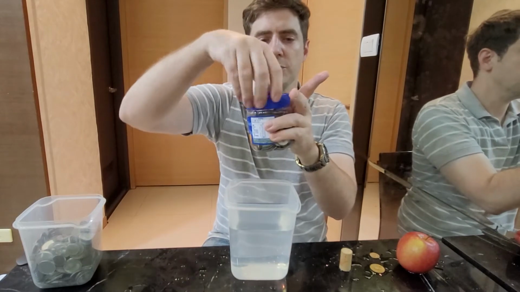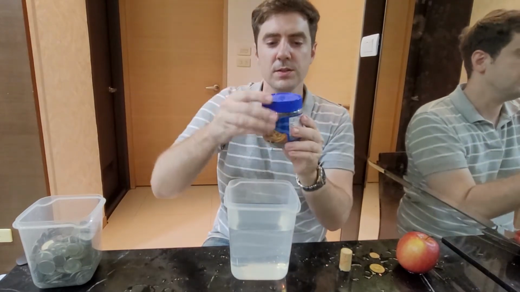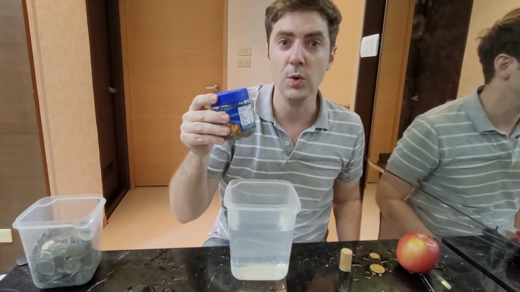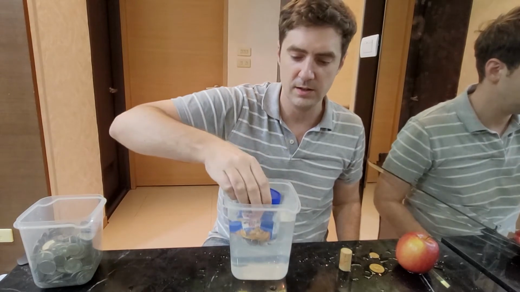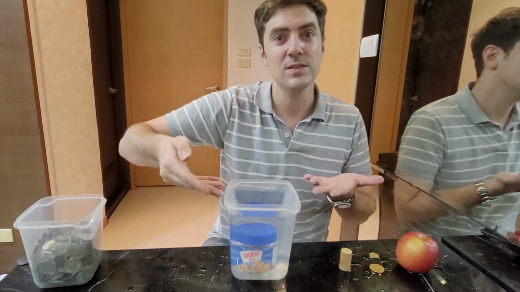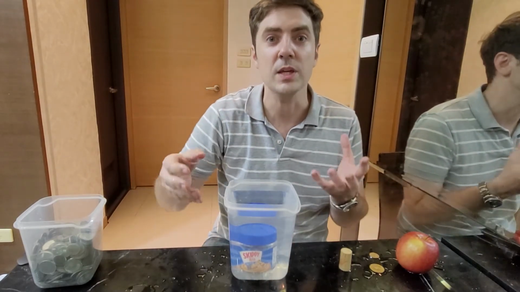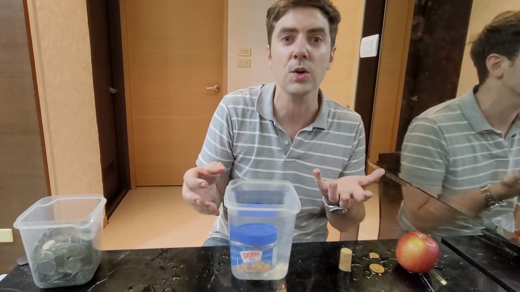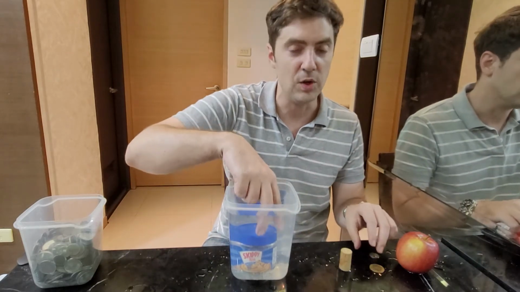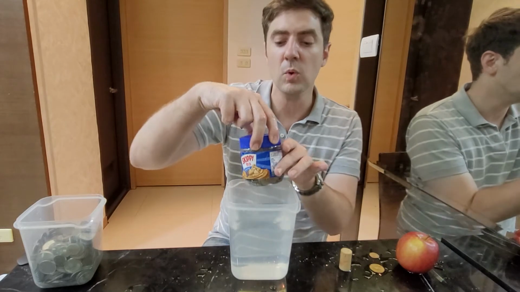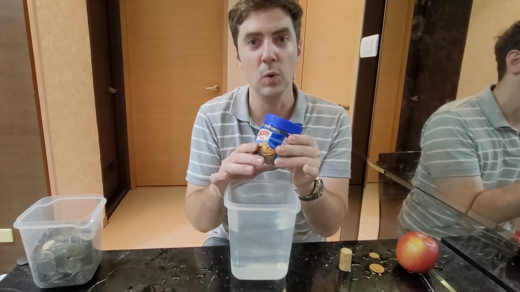So now, if my bottle is full of coins, will it float or sink? It sinks to the bottom because inside are coins, and the coins are more dense than the water.